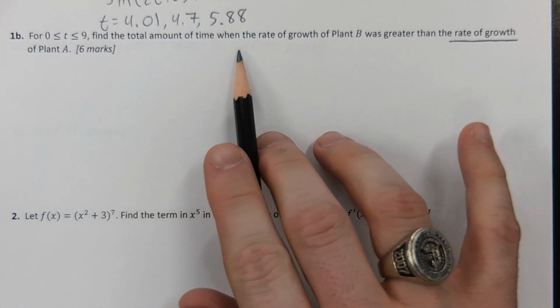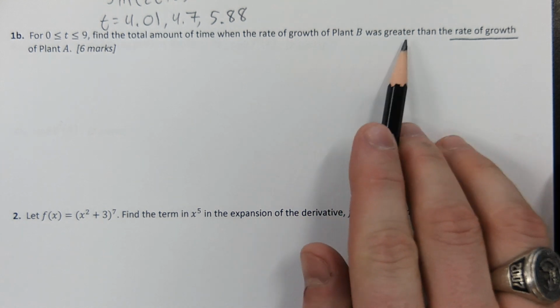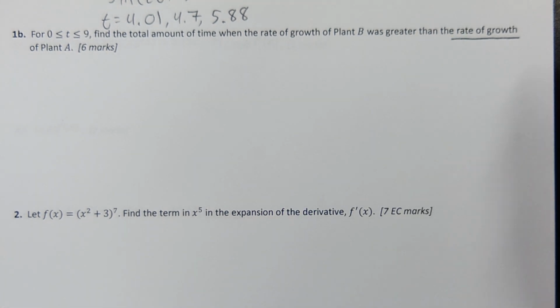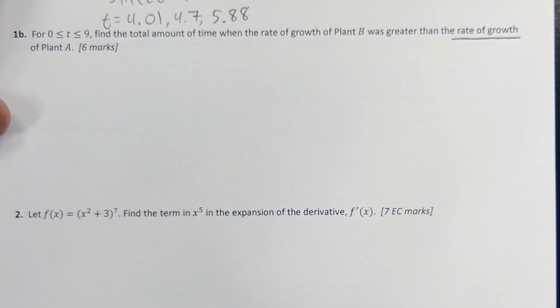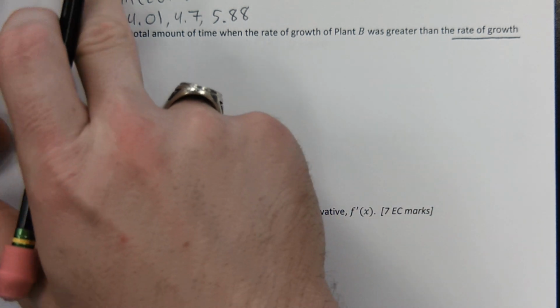Find the total amount of time when the rate of growth of B, the slope of B, is greater than the slope of A. You have to find the 2 derivatives and then figure out where one is bigger than the other. Okay? So, first things first, we're talking about B being greater than A, but I went ahead and found them in the order of h A prime.